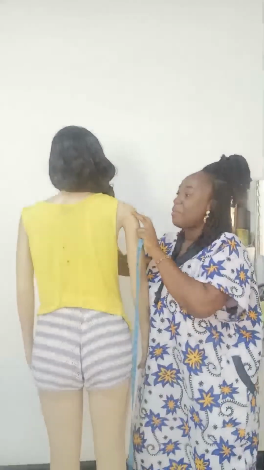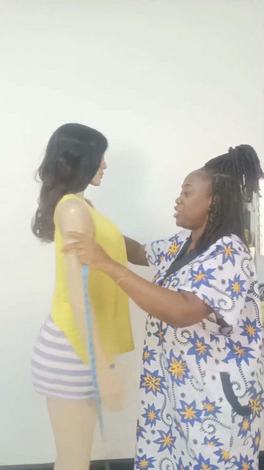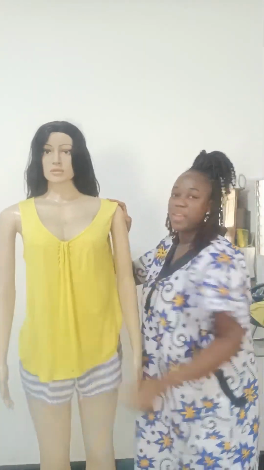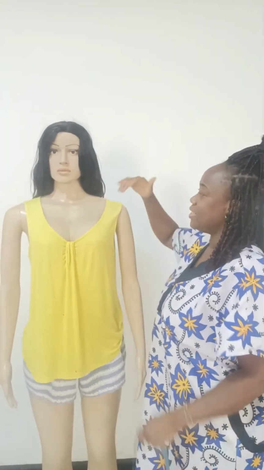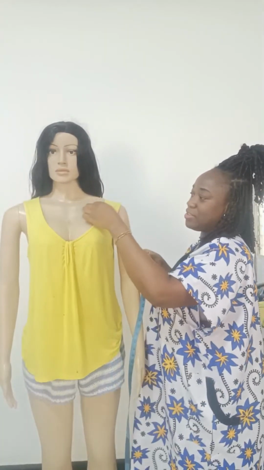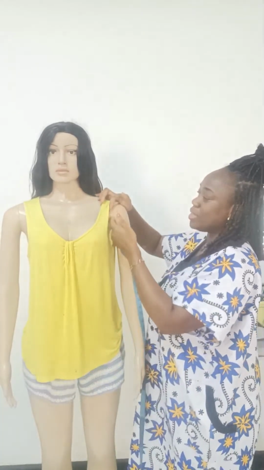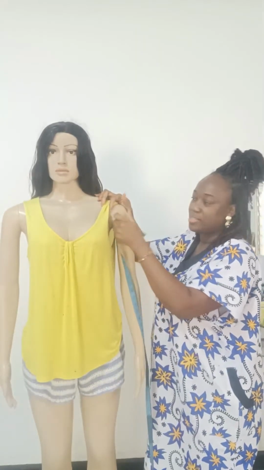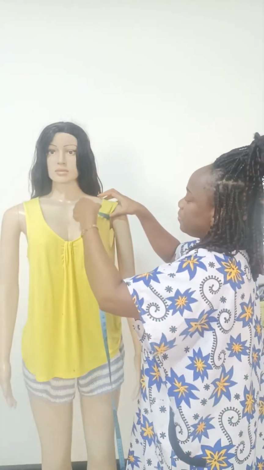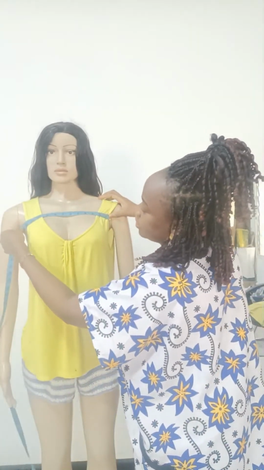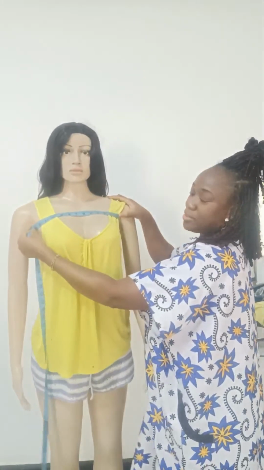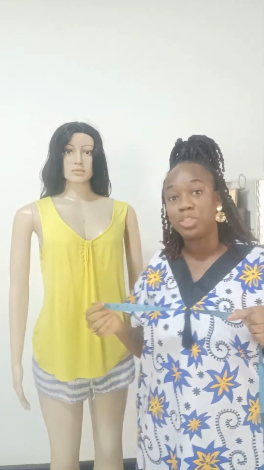Now, the next one I want to talk about is across chest. Where is the chest? This is the chest area. So you want to measure across chest. Always take note of this joining that is here. So you place your tape like this. This is across chest. Now this is important, especially when you are making an off shoulder.